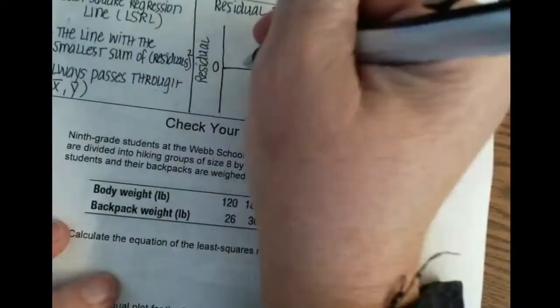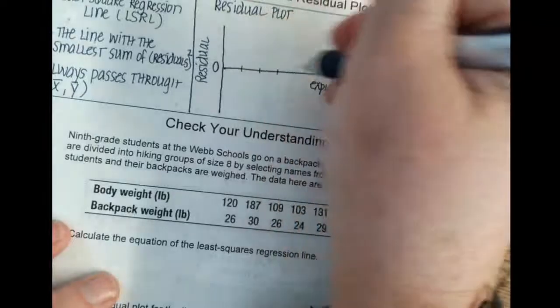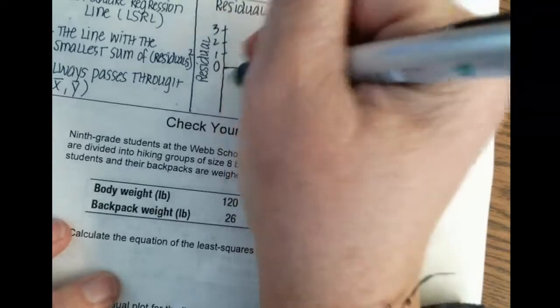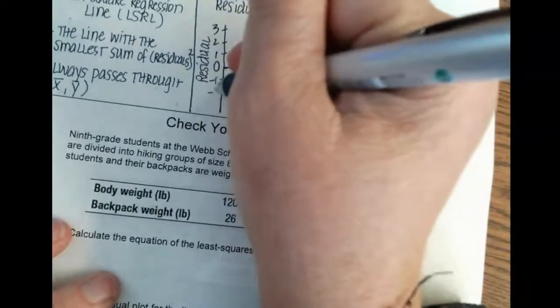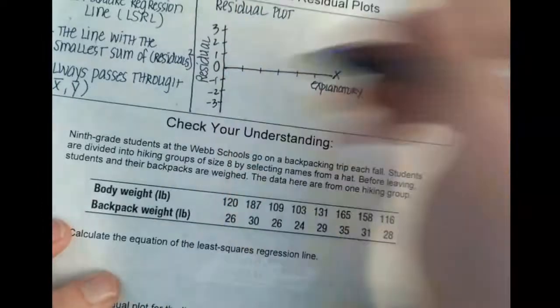Over here on the y, this is your residual. The residuals are going to center around 0. You'll have your x scale going out this way. Residuals, that'd be like 1, 2, 3, -1, -2, -3.